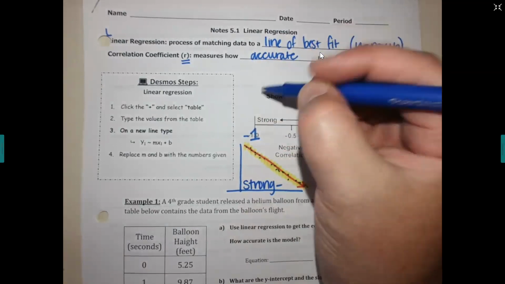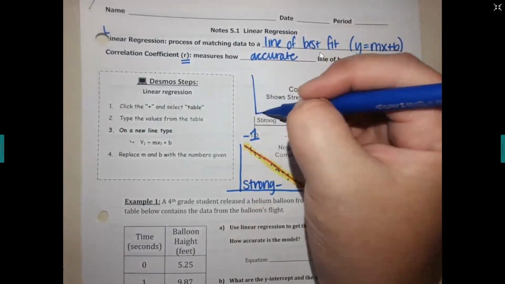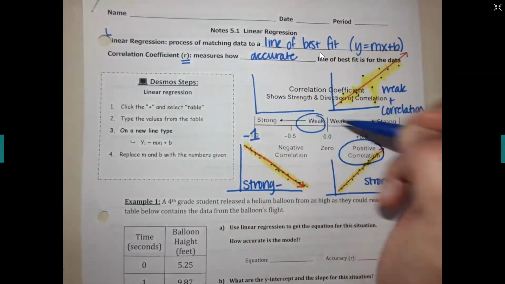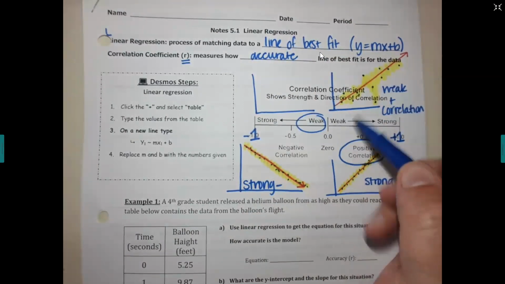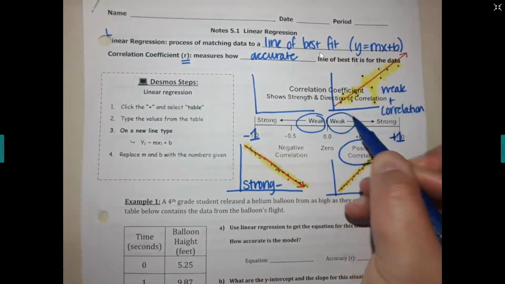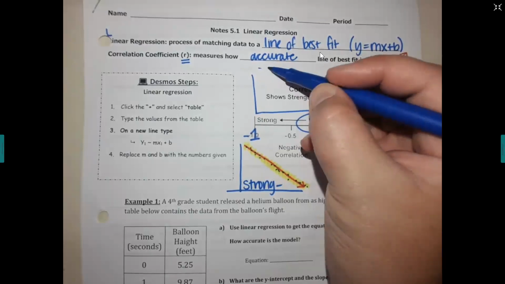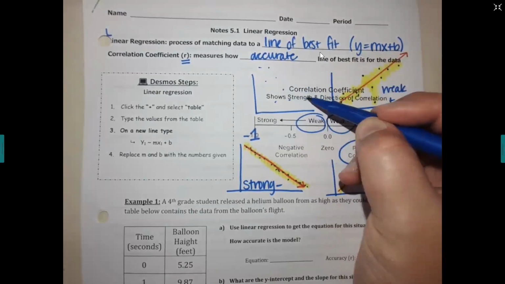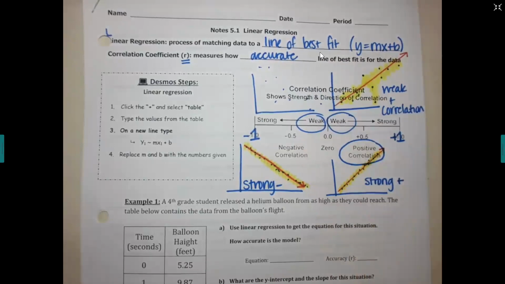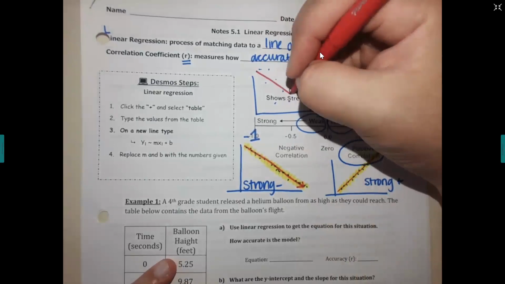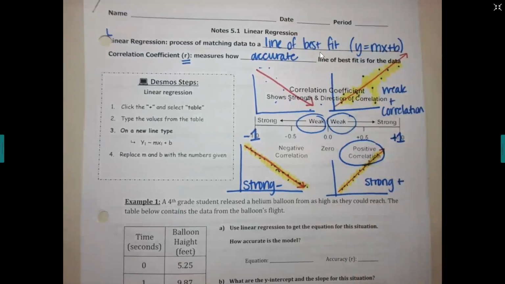Okay, you can also have a weak negative, which would be like one of these middle values. Notice I can have a weak positive, like I have right here, or a weak negative would be kind of like this. Okay, where maybe your dots are going downhill, but they're not doing it in a very tight-knit, close pattern to the line of best fit.